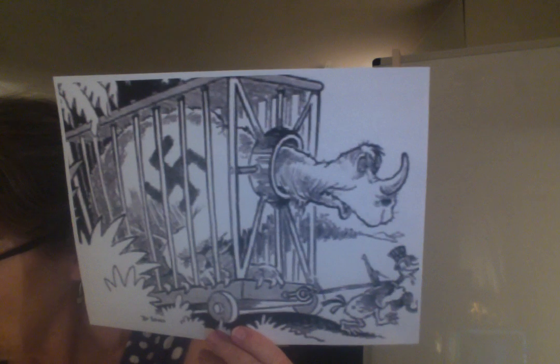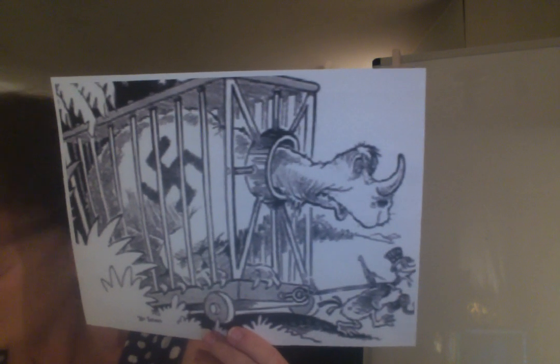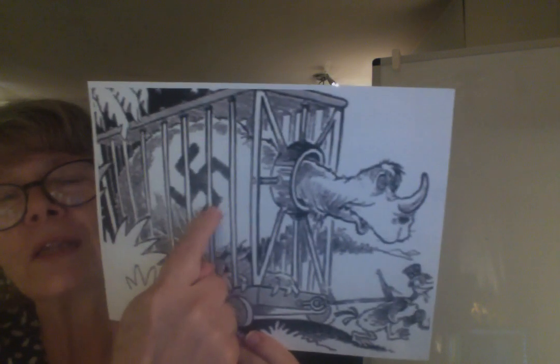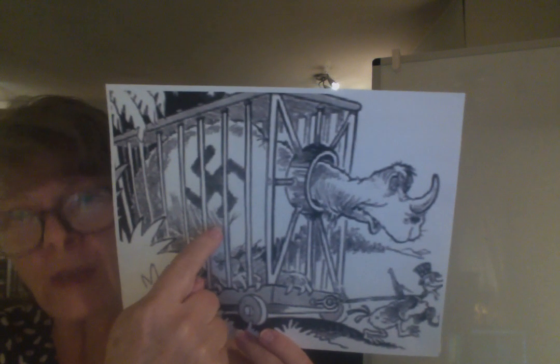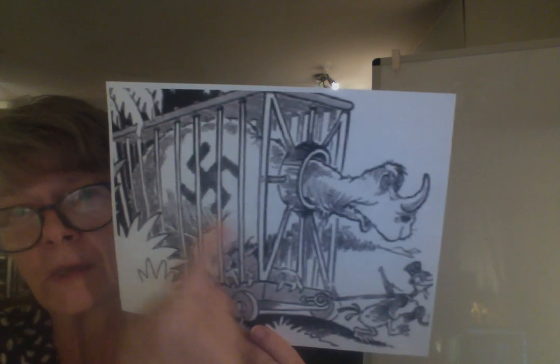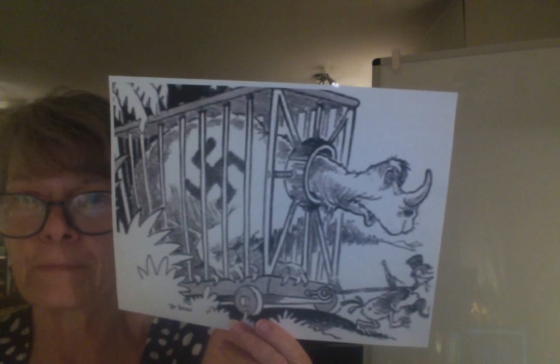No. As a large dinosaur-like animal being carted about in a cage? Well, the one in the cage is not the U.S., right? This one's the U.S. That one's Nazi Germany. Okay, so the only good, reasonable answer there is A.